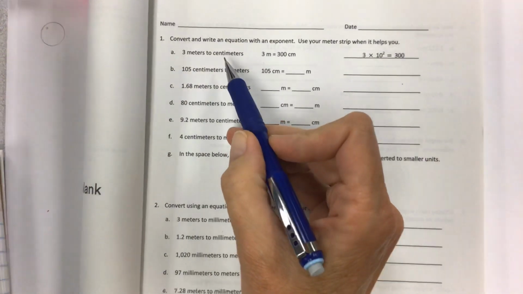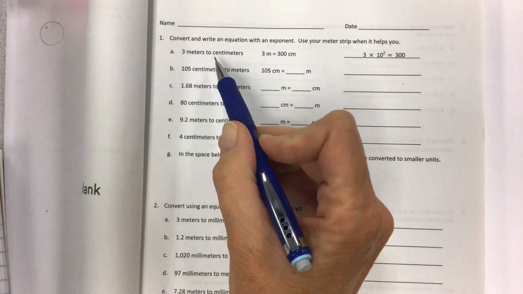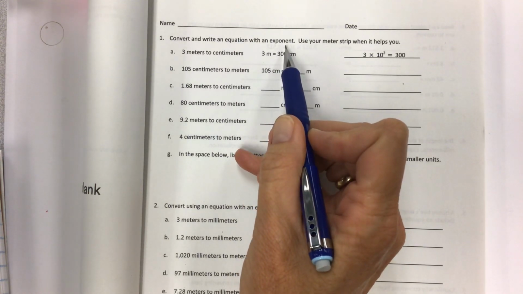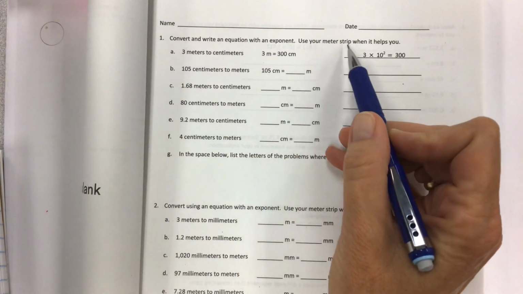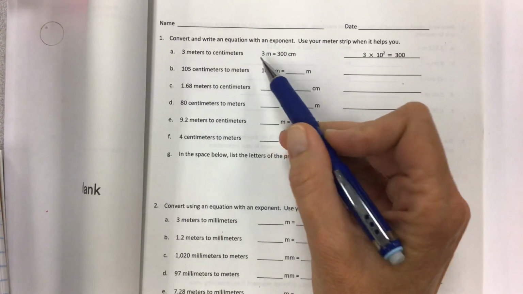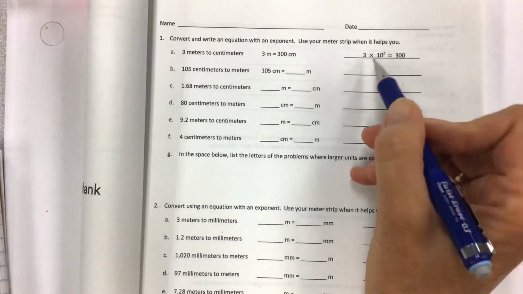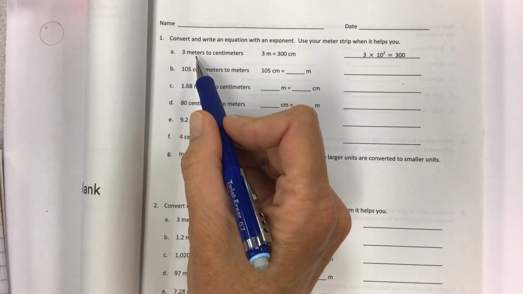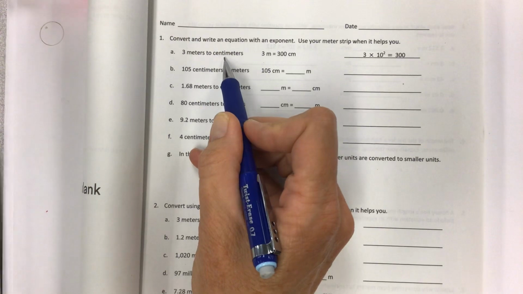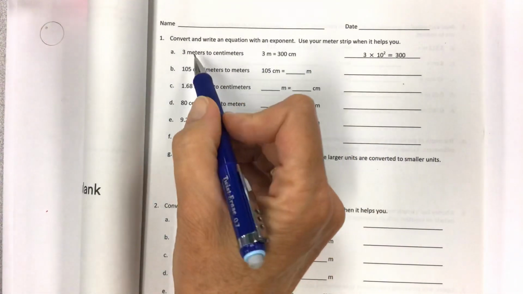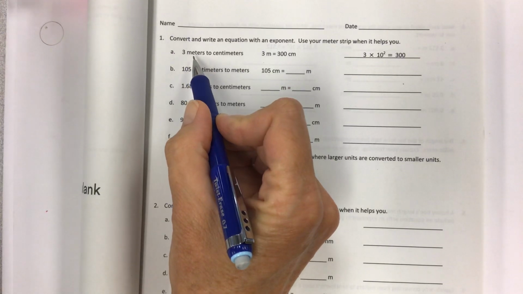All right, so this is about converting and writing an equation with an exponent. So I don't have any meter strips with you because you're all at home, but we're going to follow this example. So if I have a large unit and I want to change it to a smaller unit, and we're not just talking about 1 meter, we're talking about 3 meters.